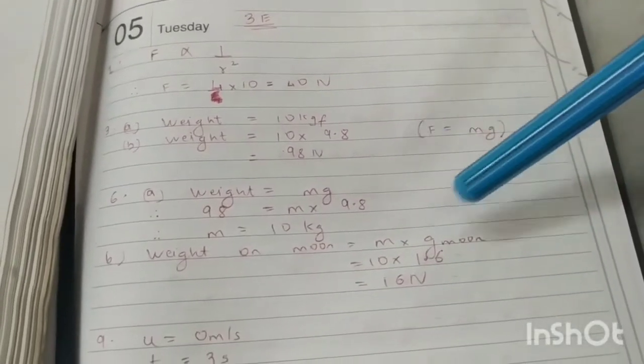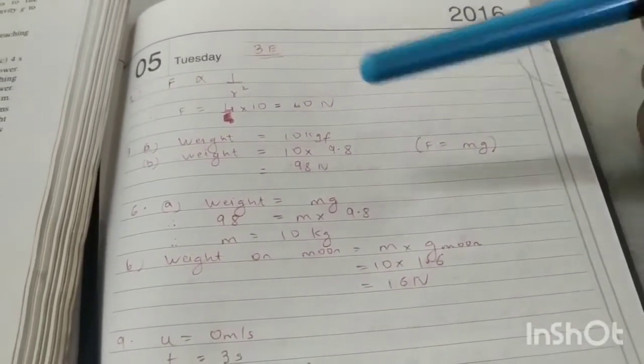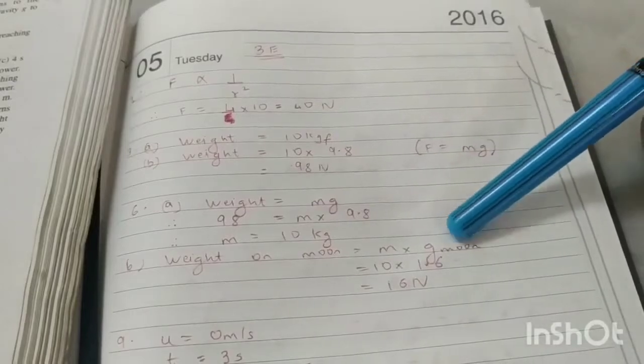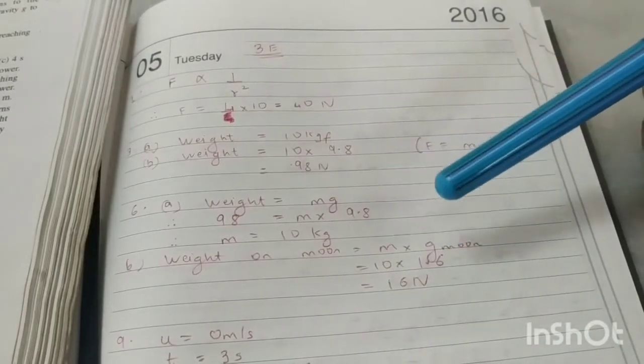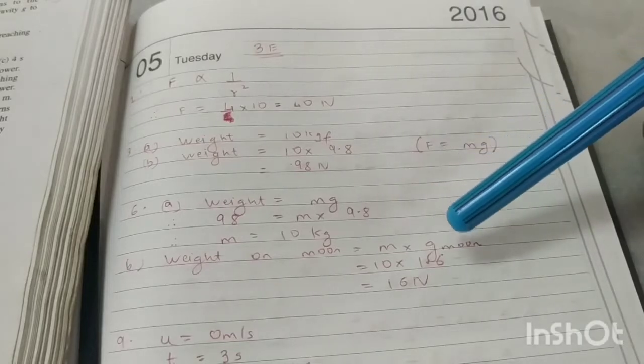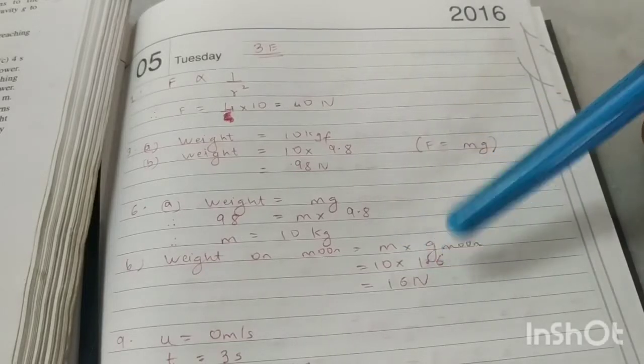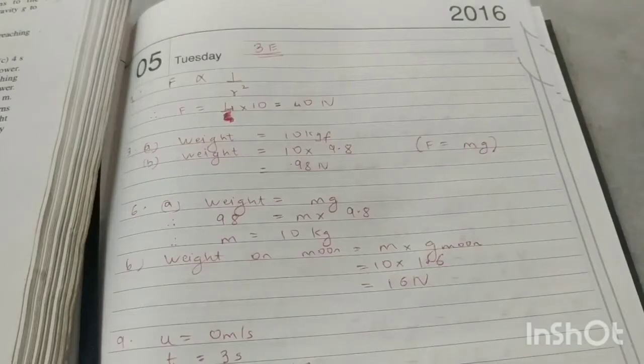Next they've asked the weight on moon. Well, again the formula is m into g, but now g's value on moon will be different. By the way, it's around 1/6 of g's value on earth. The value is given, so the weight is 16 Newton. So if you want to lose weight, go to the moon.